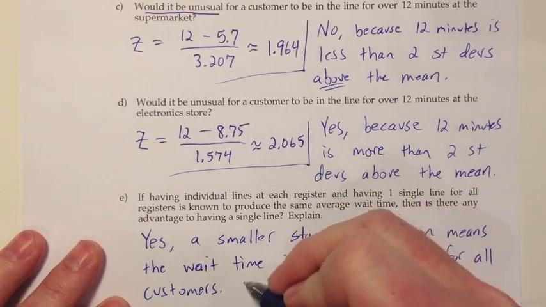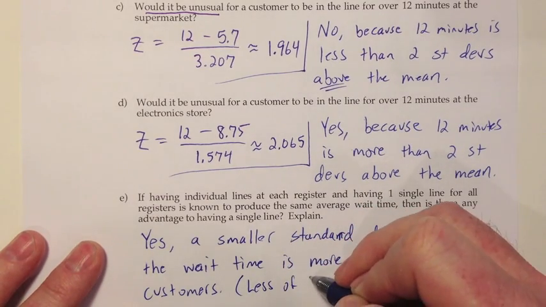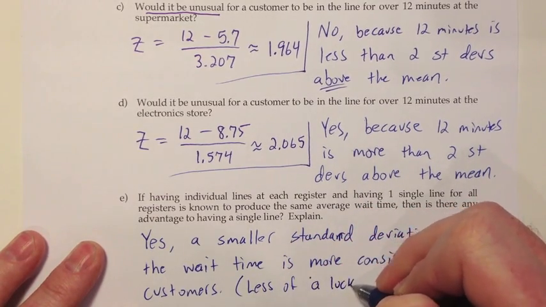And I would like that as a customer. There's kind of less of a luck factor in terms of how long I'm in line.